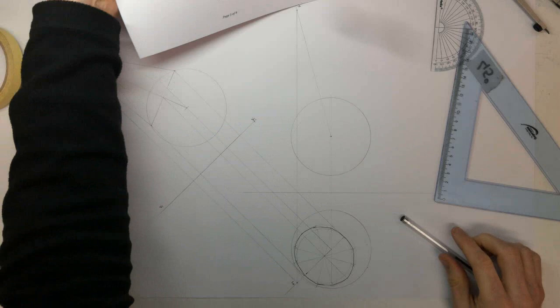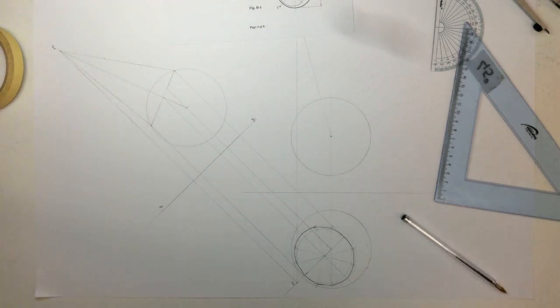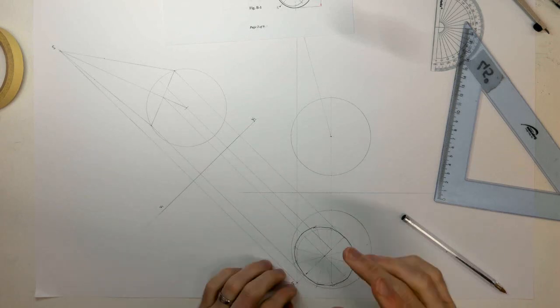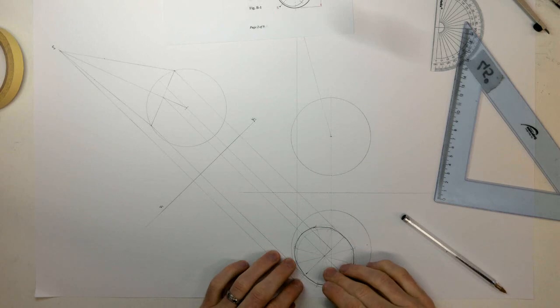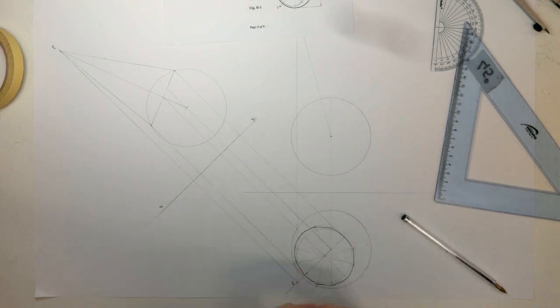So what we want to do here is intersection, or interpenetration really. We want to find points on our elliptical shape and transfer them up here. There are a couple of different methods. The method I'm going to use is horizontal sections.